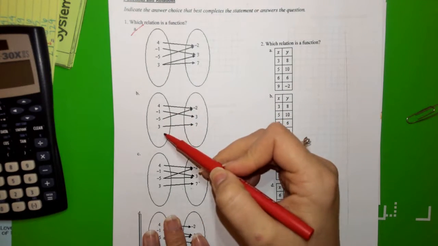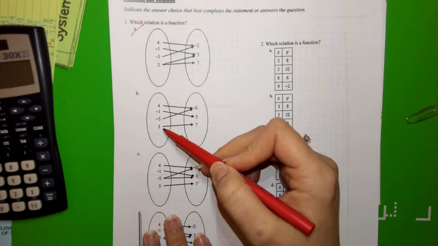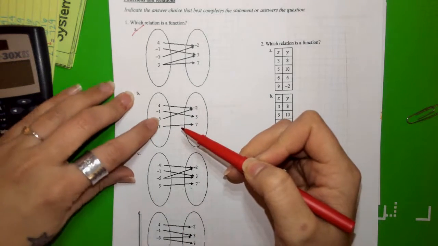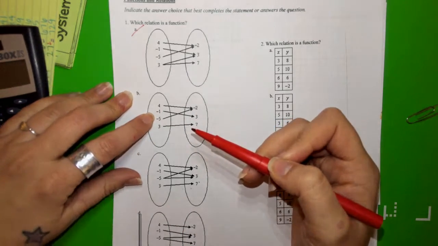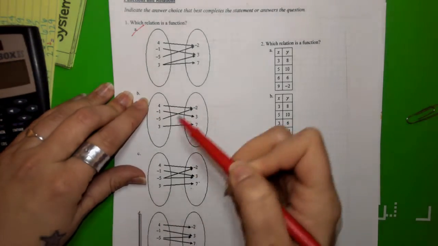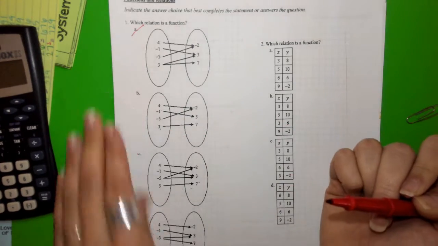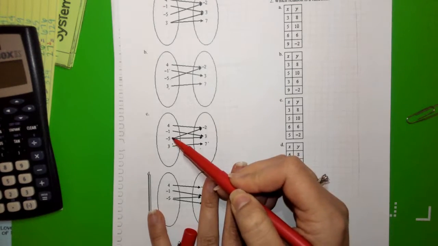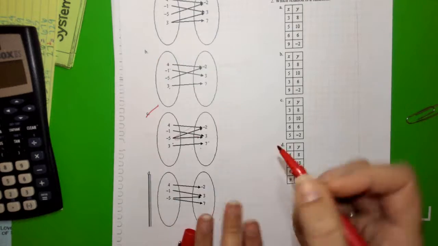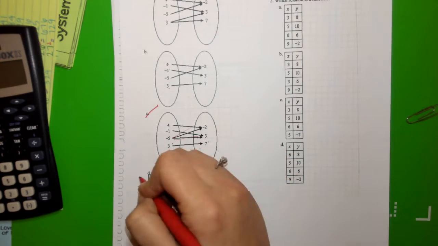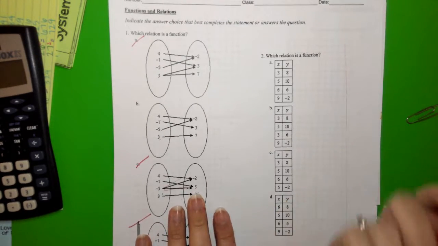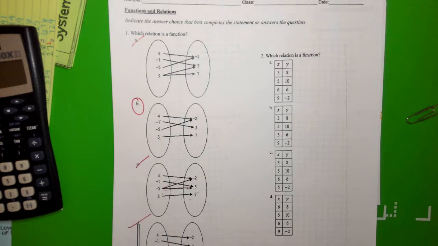Alright, so this guy, our X value has 2 arrows, so that is not the answer. Does this one have 2 arrows? No. Look at what I'm asking you. There's not a number on here that has 2 arrows coming from it. This one does. That 5 has 2 arrows, so that's not the answer. This 5 has 2 arrows, so that's not the answer. So what's the right answer? B. Now, I want you to correct it in marker. If you got it wrong, correct it in marker. Does everybody understand?